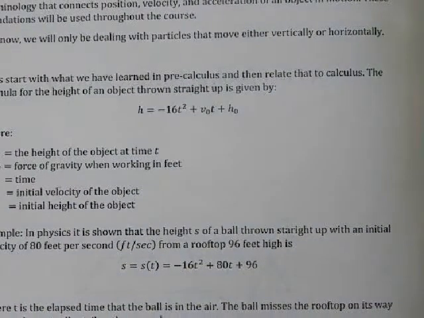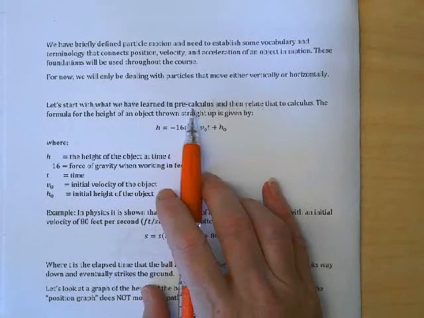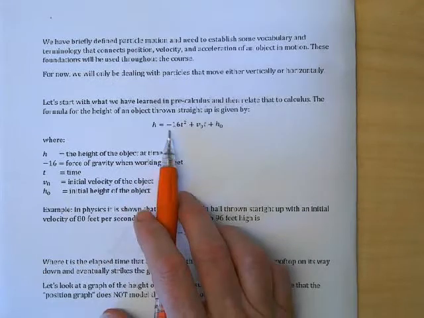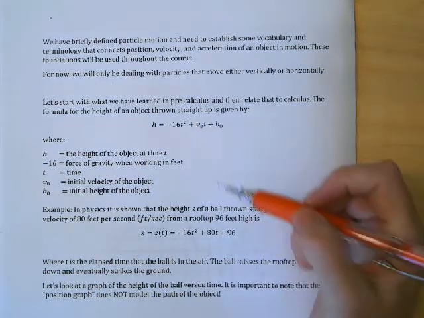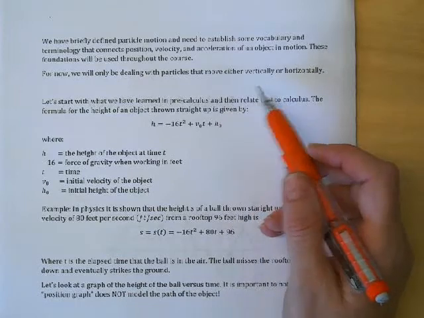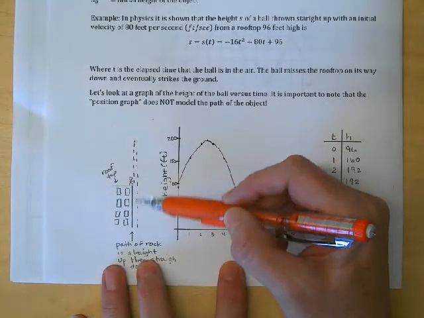Okay, so we're going to start off with, well, what did we learn back in Math 1, Math 2, Math 3 that can help us with this? Back in pre-calc, this particular formula was in our pre-calculus book, and we're just looking at if you threw something straight up in the air. So it goes straight up and it comes straight down. This does not take into account anything thrown at an angle. If it's thrown at an angle, then we have to get some trigonometry in there. So we're talking straight up, straight down.